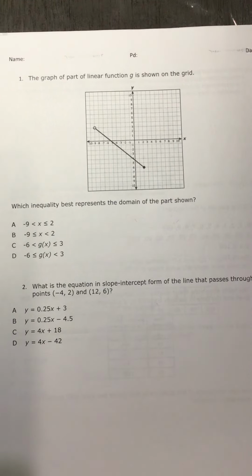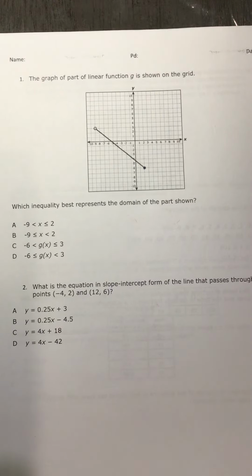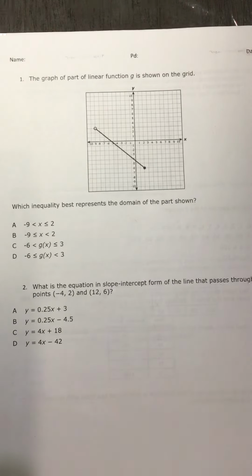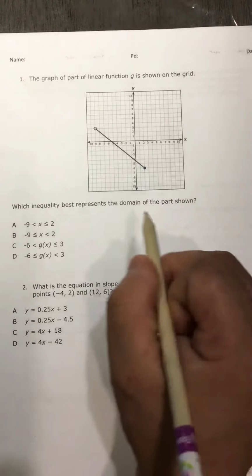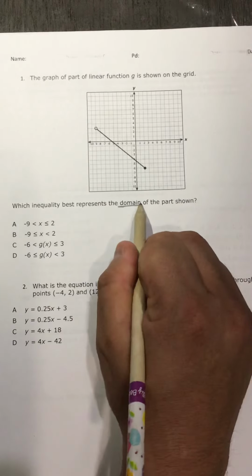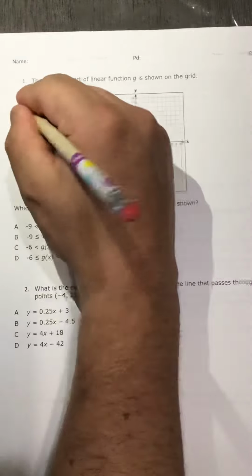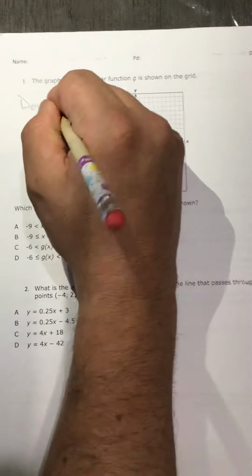So this will be a quick review for our exam, un repaso rápido sobre el examen que viene esta semana. For question number 1, it's asking us which inequality best represents the domain of the graph shown. Palabra importante de esta pregunta viene siendo domain. Queremos saber del domain. Sabemos que con domain estamos hablando de X.